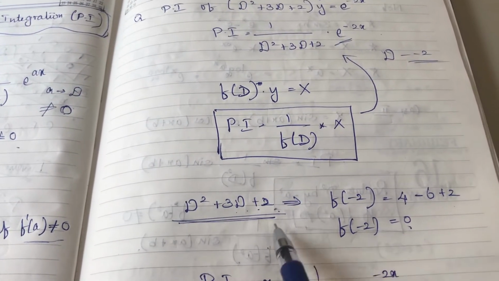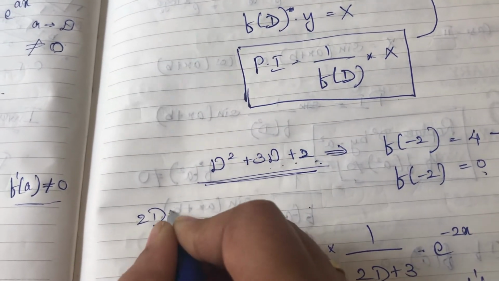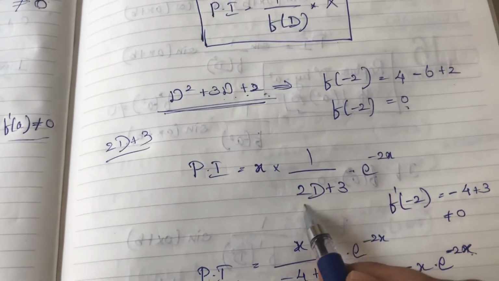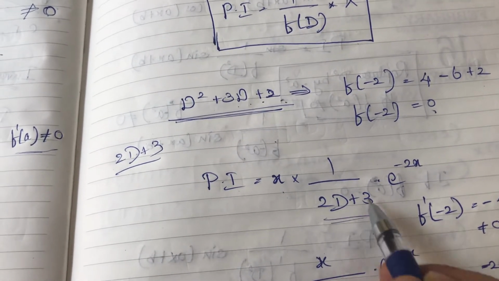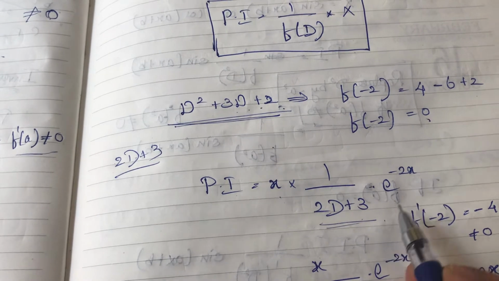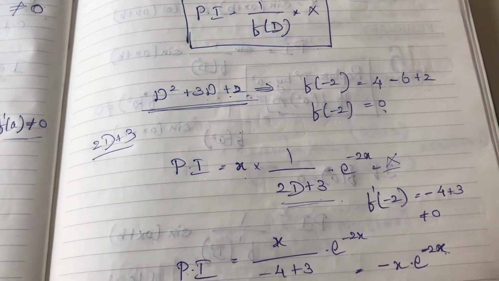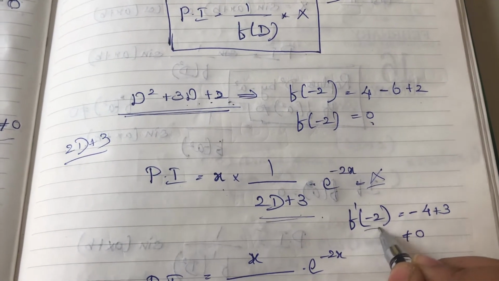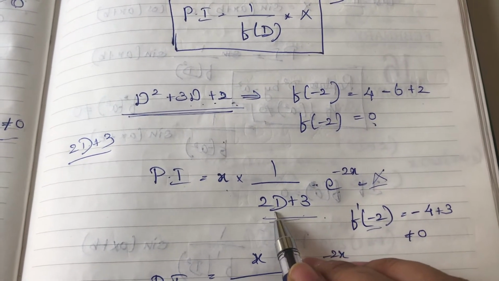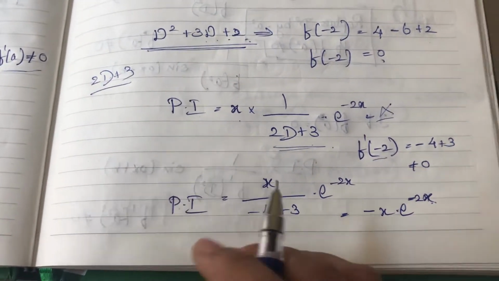So this is the function. If I differentiate this, I will get 2d plus 3, right? So here it is, x into 1 by, I just differentiated it, 2d plus 3 into the same x term here. Okay, so again put minus 2 in the f dash. If I put minus 2 here, I will not get 0. So just substitute the values.